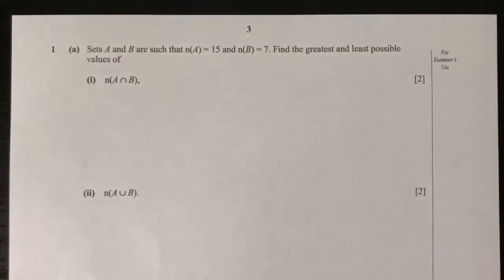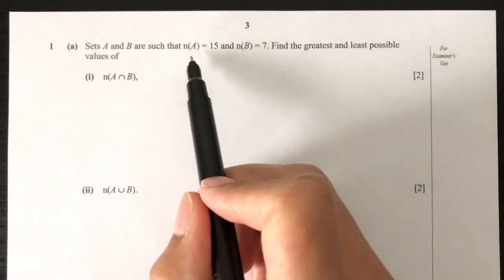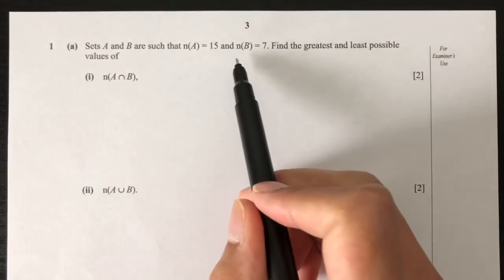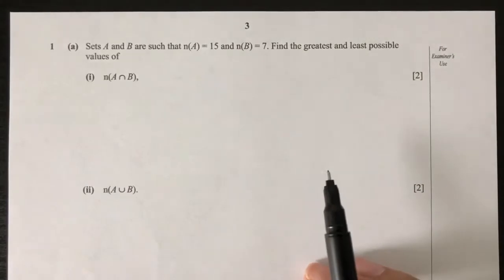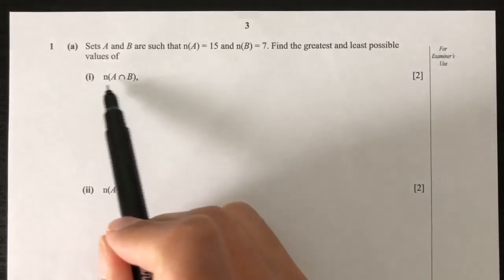So here we have two sets, A and B, given to you. The number of elements in A is 15 and the number of elements in B is 7. Question: find the greatest and the least possible values of these two quantities.